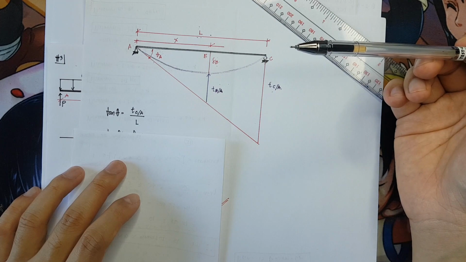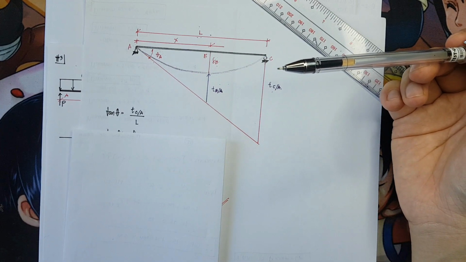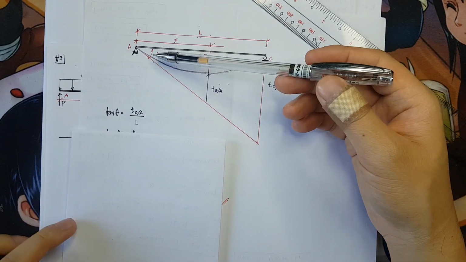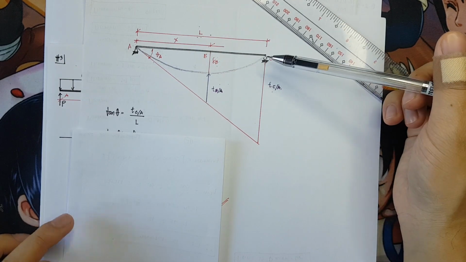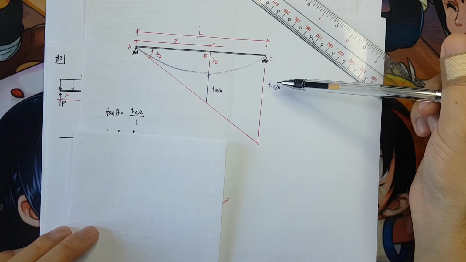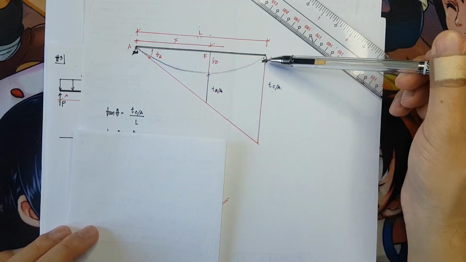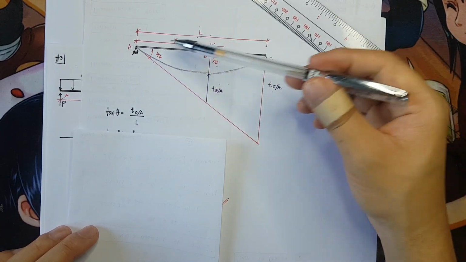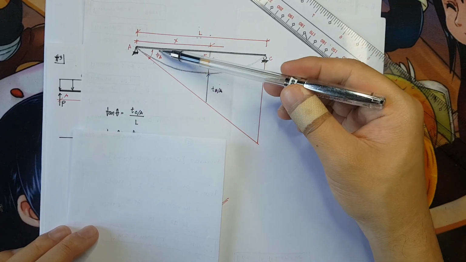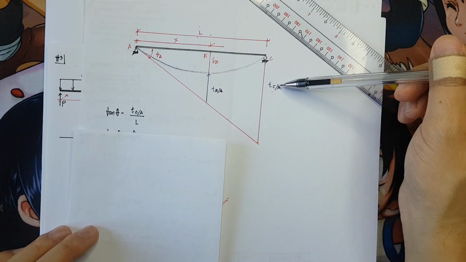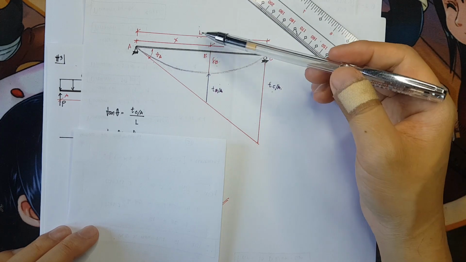So what we're going to do is use similar triangles. We have here the tangential deviation from point C relative to A, and we can create a right triangle. So tangent theta is equivalent to TC/A divided by the length.